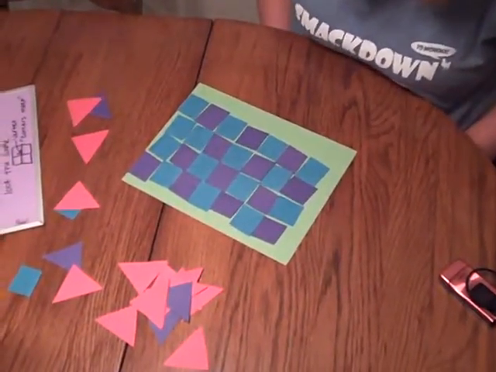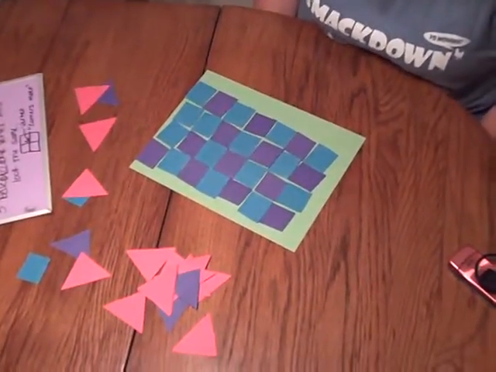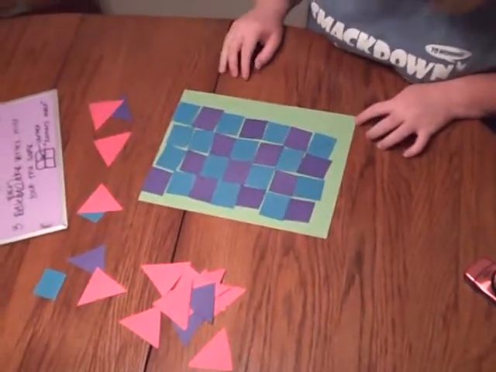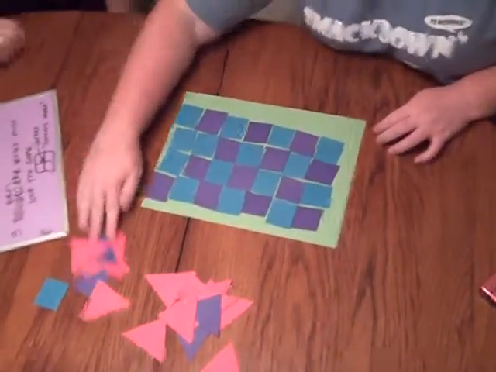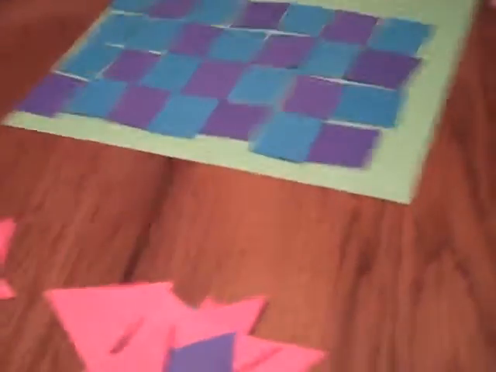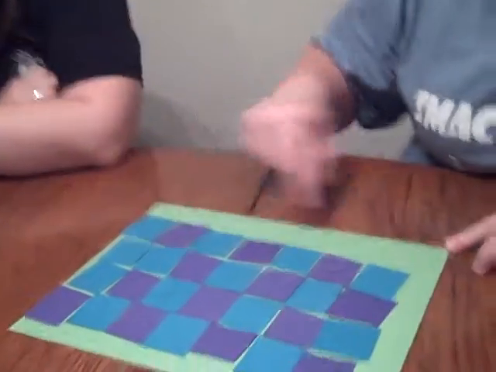Are you finished? Yes. I really like your picture. Really? Yeah, it's a really neat pattern. All right. Did I get it right? You did get it right. Do you know why you got it right? Well, it could go on like this forever, probably. Because if there were more squares, I could keep putting them on there.